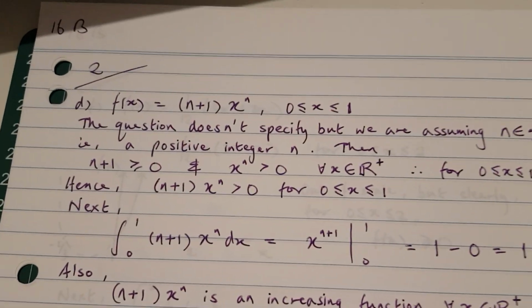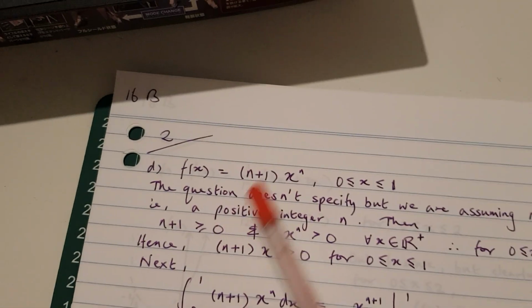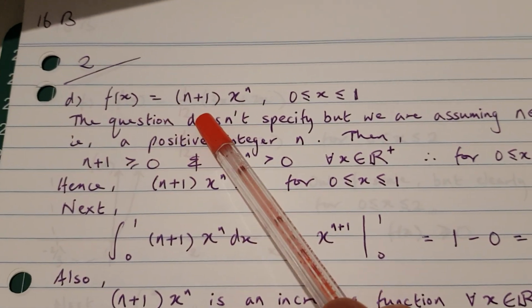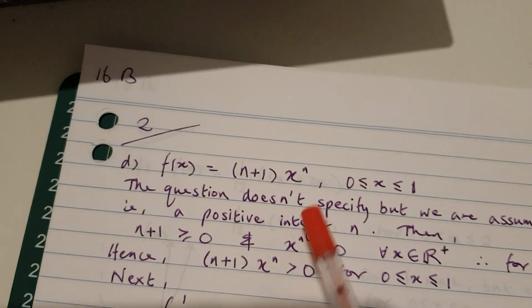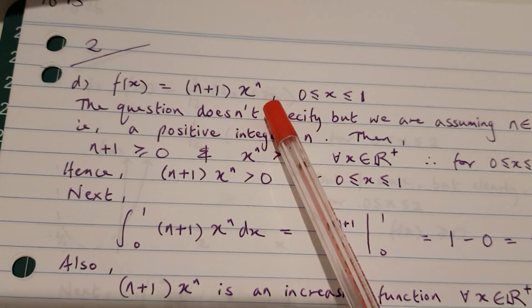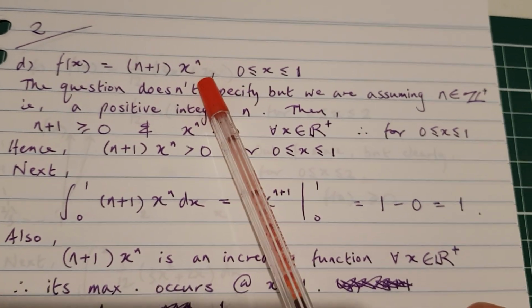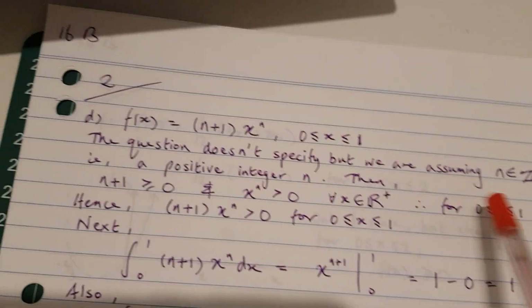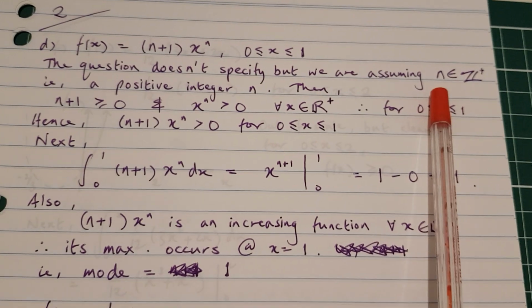All right, D. This is an interesting one. f(x) equals (n plus 1) times x to the n. Now, I think the textbook didn't quite mention what n has to be, but we're going to assume that n is a positive integer. So there we go, I made a little statement there.